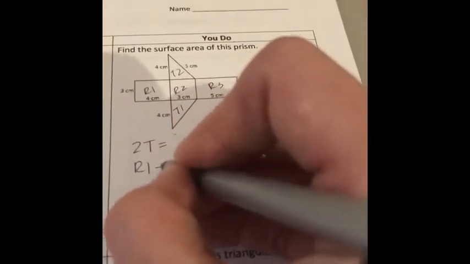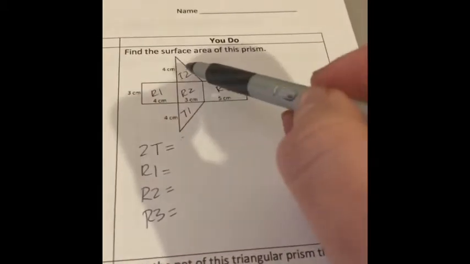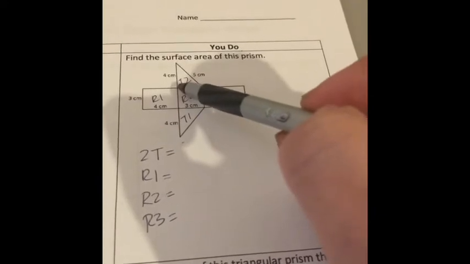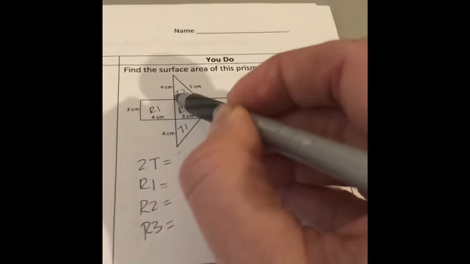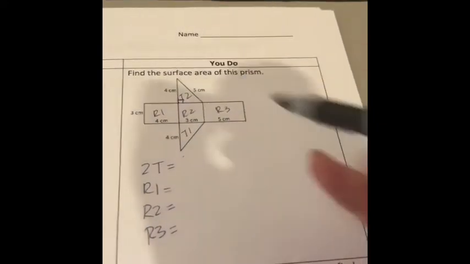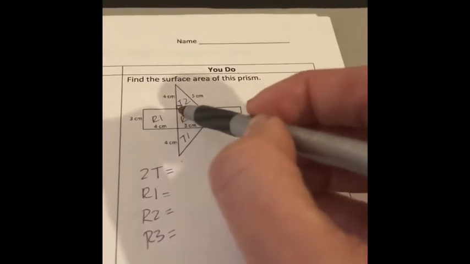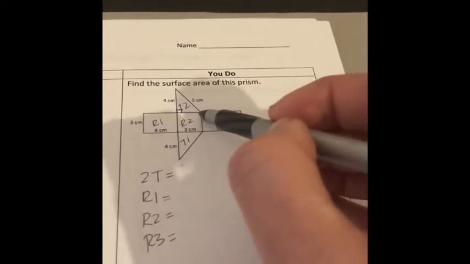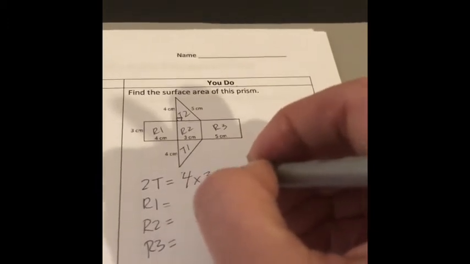And then rectangle 1, rectangle 2, rectangle 3. Best way to just write it all down right off the bat. This is a right triangular prism, so the square that indicates 90-degree angle would be right there. So the height would be 4 and the base would be 3. So 4 times 3, which gives us 12.